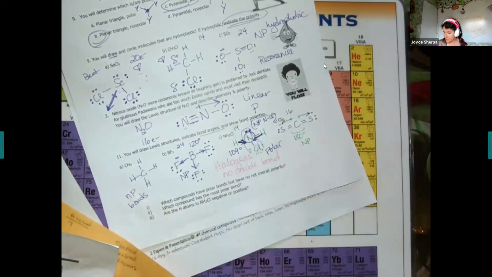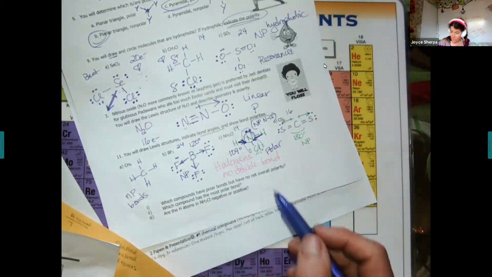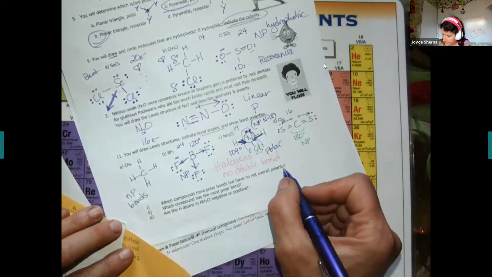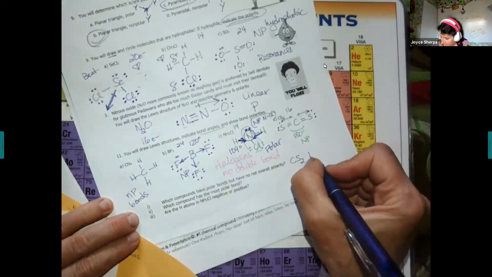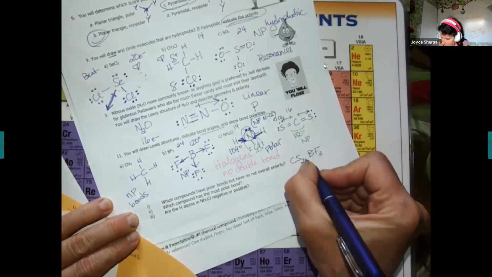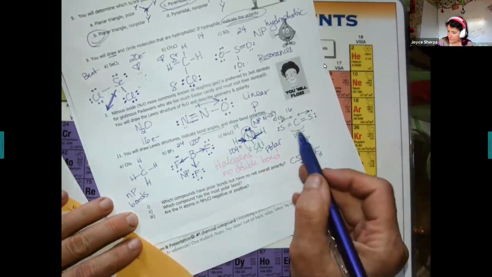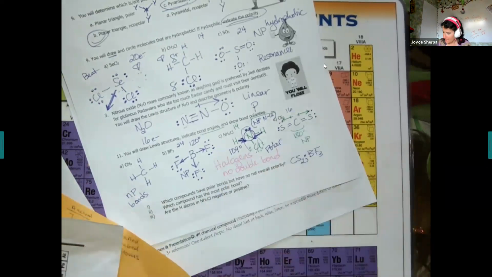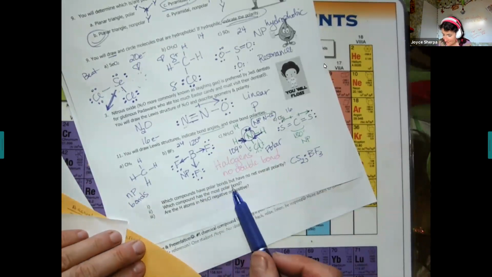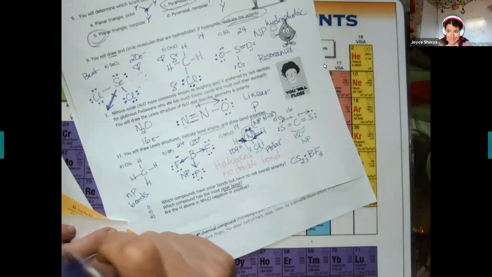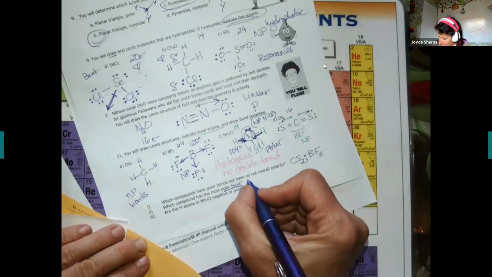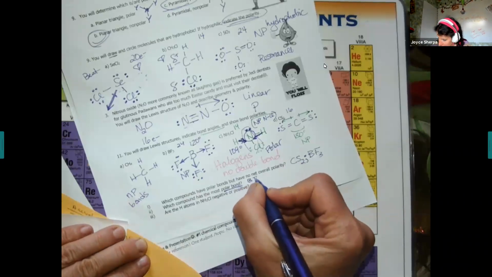All right, and then I guess I have some questions. Which compounds have polar bonds, but no overall polarity? The last one, the CS2 and the BF3. So those guys each have pulling happening, but nothing overall. Which one is going to have the most polar bond? Fluorine. See fluorine? You're going to pick BF3, so B.